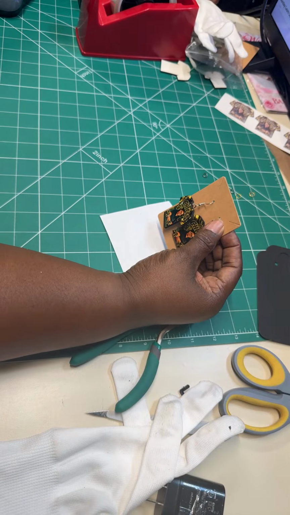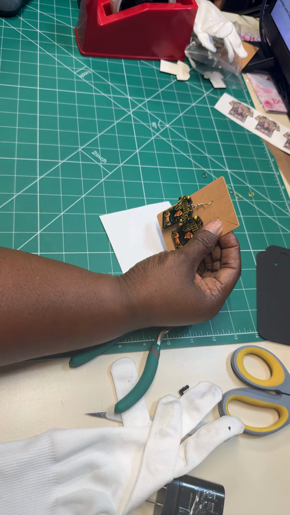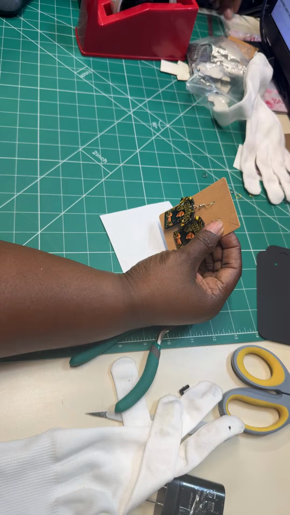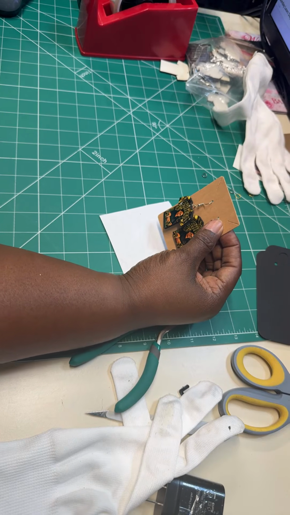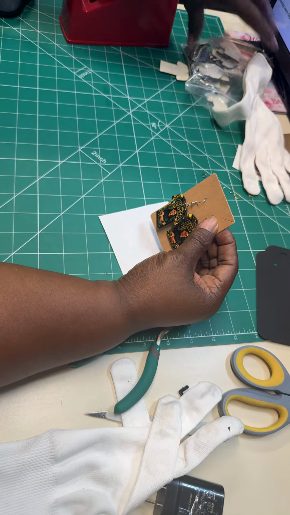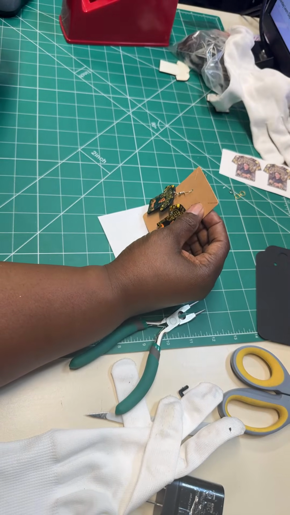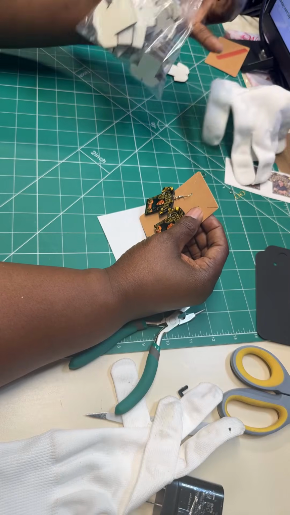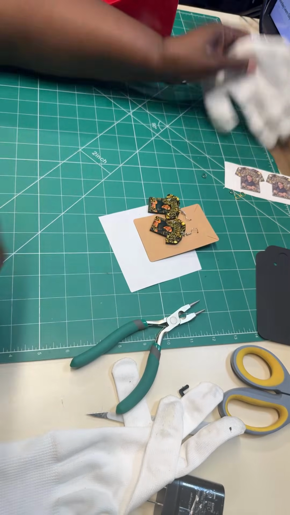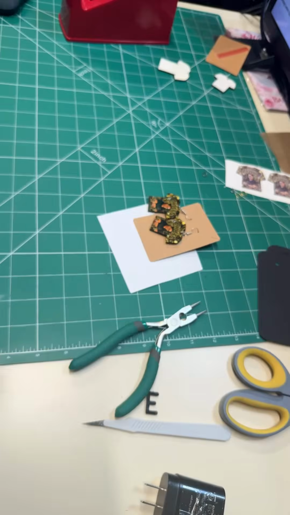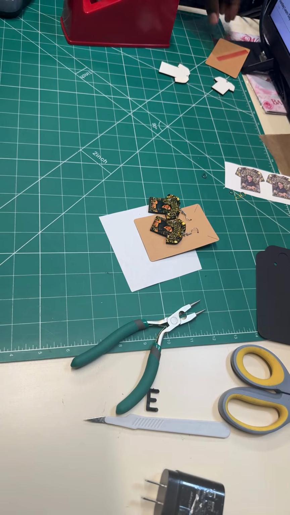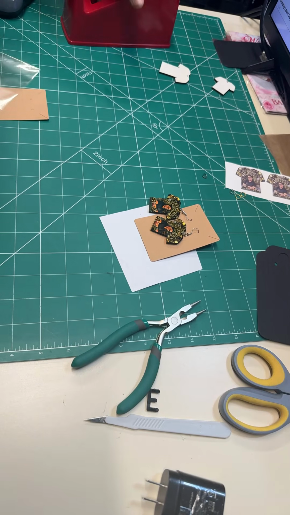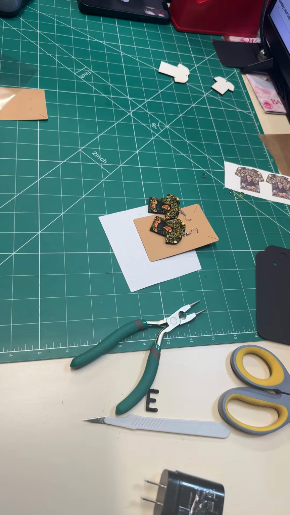And then we're gonna get our earring backs. I did have them there as well, and they're so small, like super duper small. Let's see where they at. Yeah, I can't even see them.